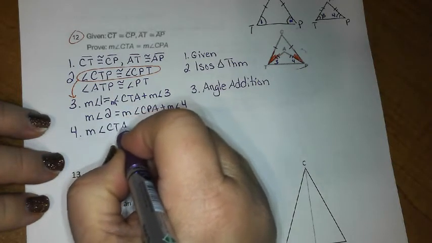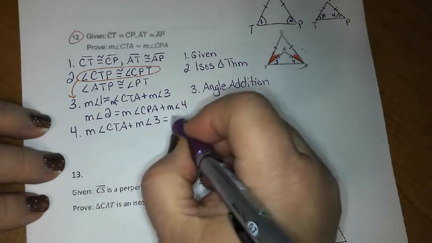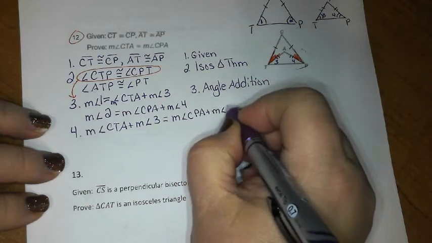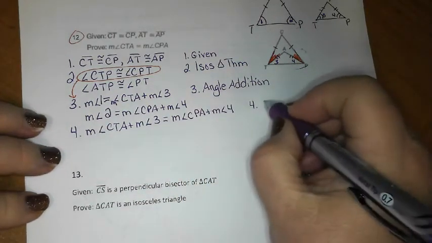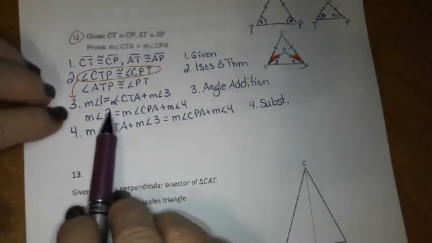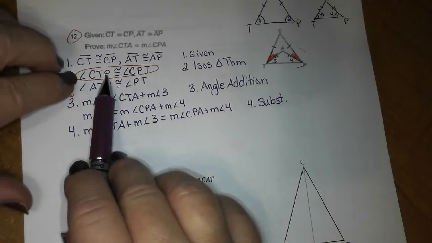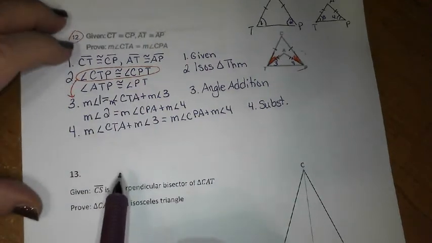Angle CTA plus angle 3 equals CPA plus the measure of angle 4. I think I'm going to call that substitution, because I substituted this expression for angle 1 in for CTP and this expression for angle 2 in for CPT.